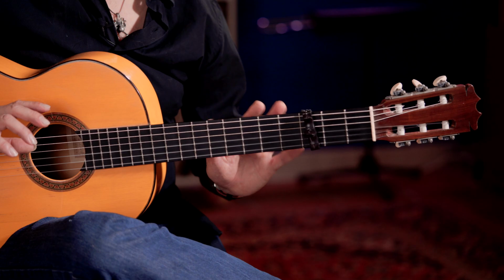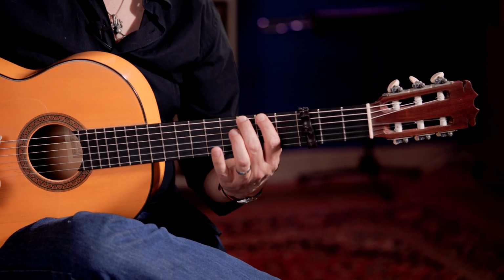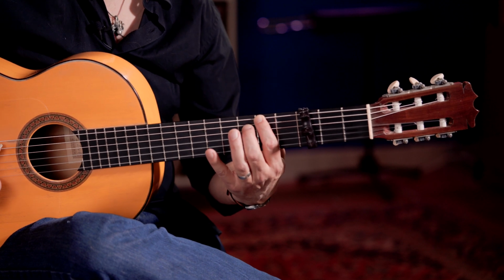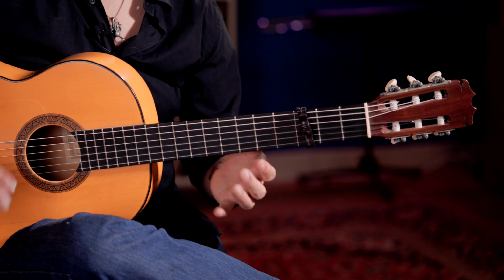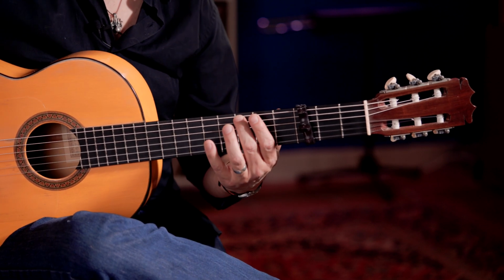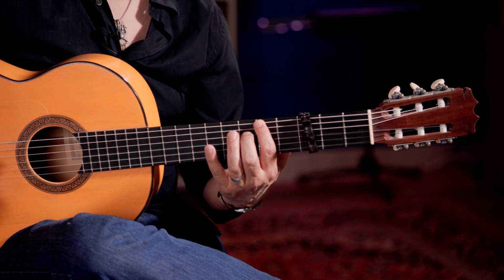So these notes are the same wherever the capo is. It doesn't matter. This is, in absolute terms, the key of A. But on the guitar, we're going to call these different, and there's really no word other than key, which is where the confusion comes in.